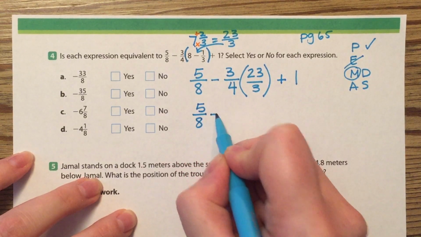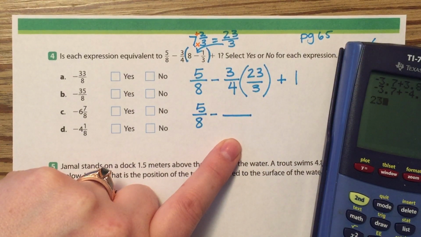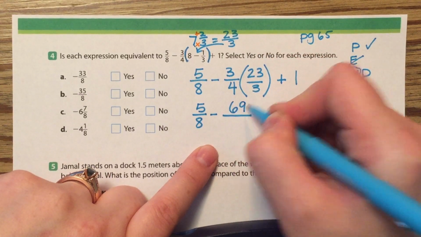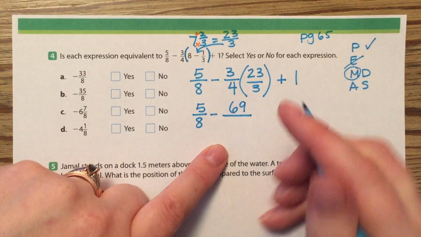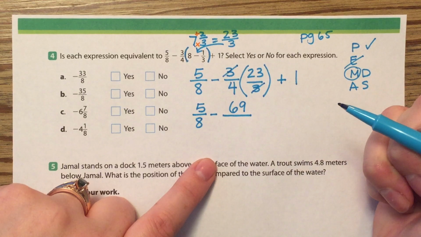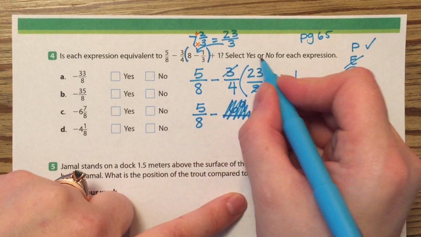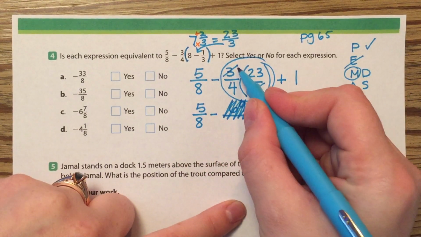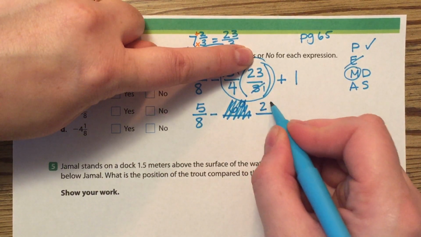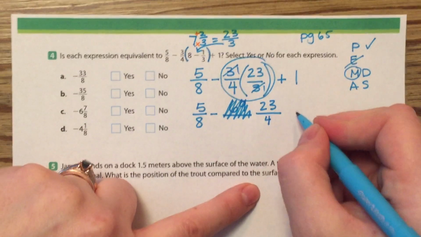5/8 minus, multiply straight across the top, 23 times 3, and 4 times 3. Actually, you know what? 3 divided by 3 is 1, so those reduce to 1/1. So really what this is, is 1 times 23, which is 23, and 4 times 1, which is 4. And then plus 1 at the end.